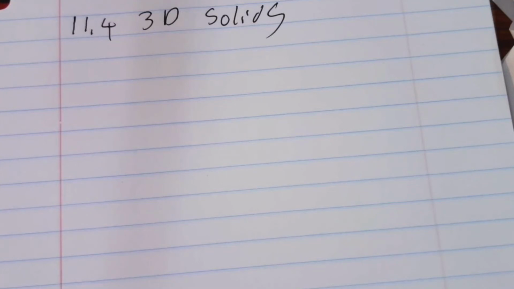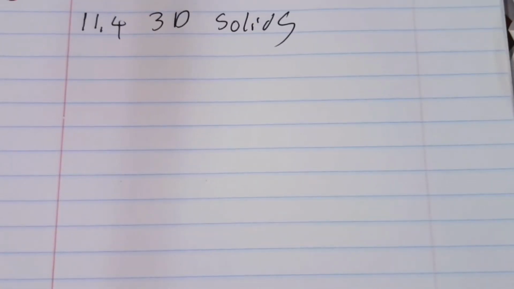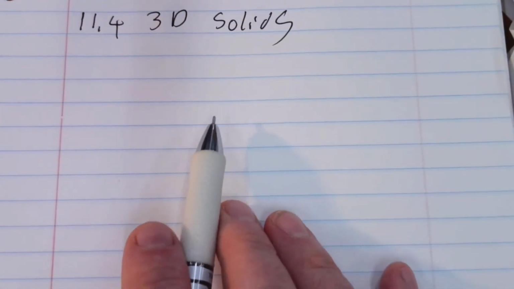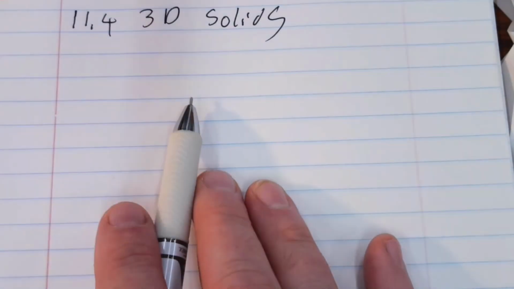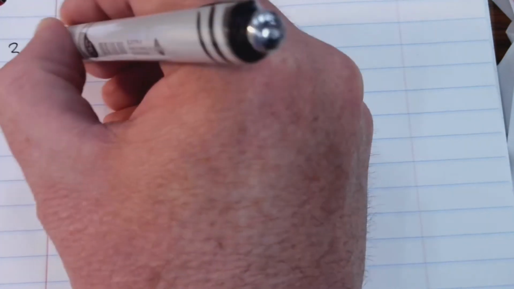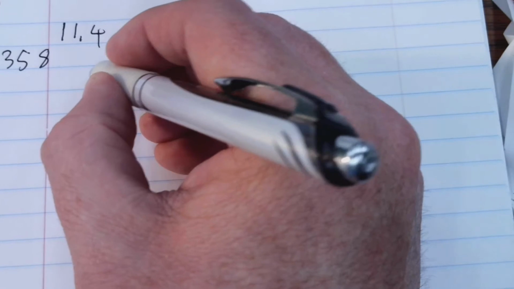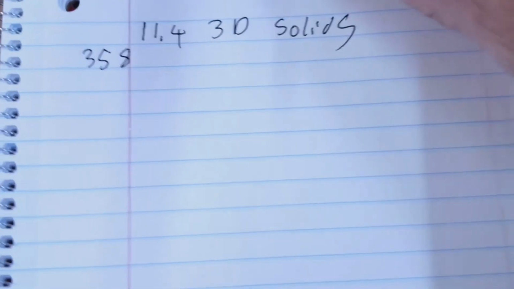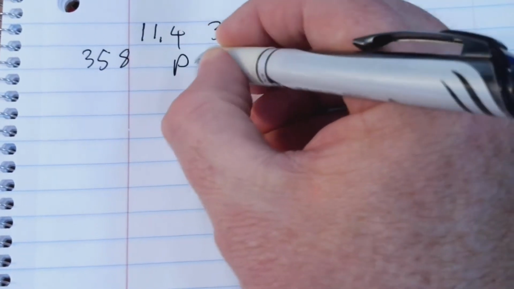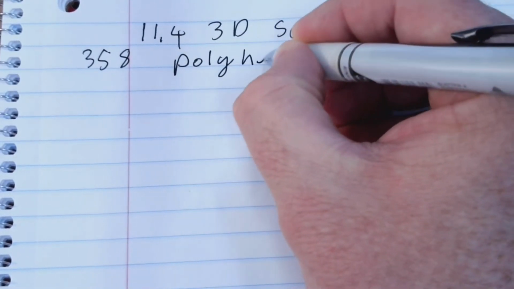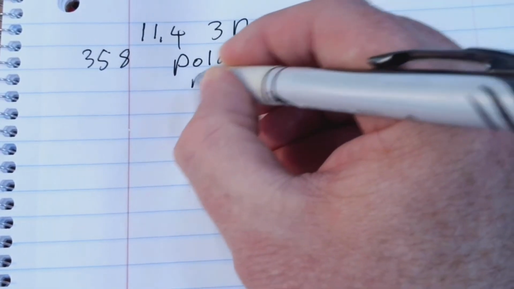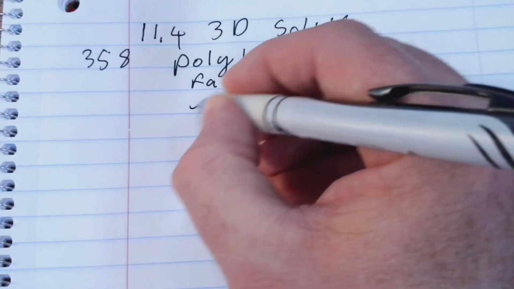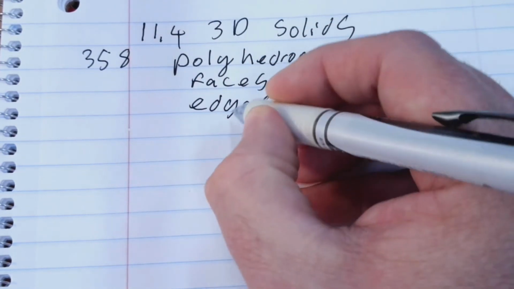Okay, good. All right, what we are doing, we're done with two-dimensional. So we're going to work with three-dimensional solids. And so we're going to try to get a hold of what's going on with those. All right, and so we do need to define words on 358. And those words are polyhedron, faces, edges, and vertex.